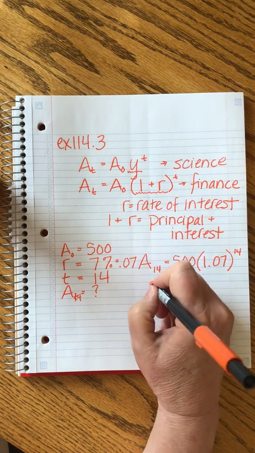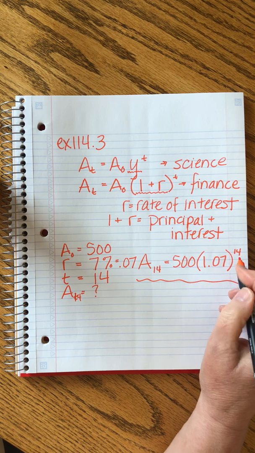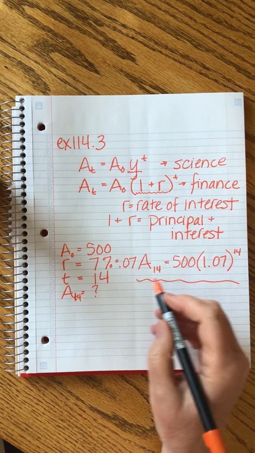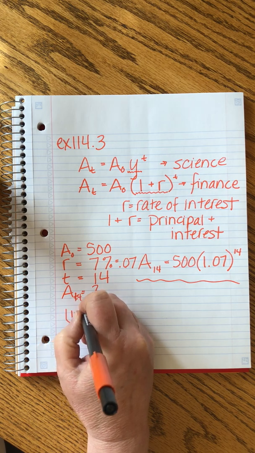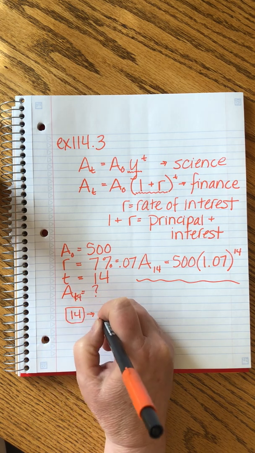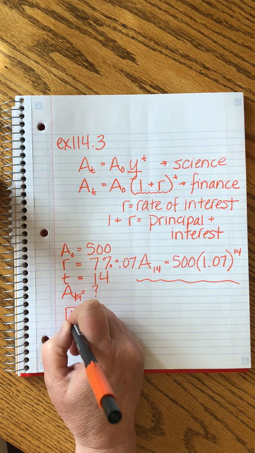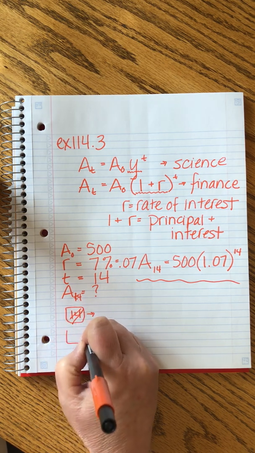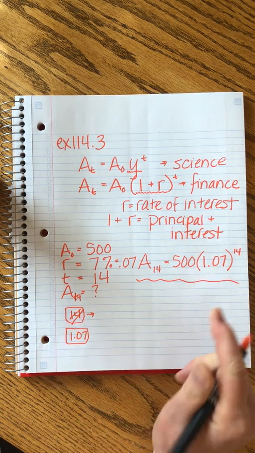Okay, so this is what we want to solve. Sorry, it kind of got squished in with that. And again, we want to work backwards. So what we're going to do is enter 14. I won't show them individually. We're going to start with 1.07. We start with the base.